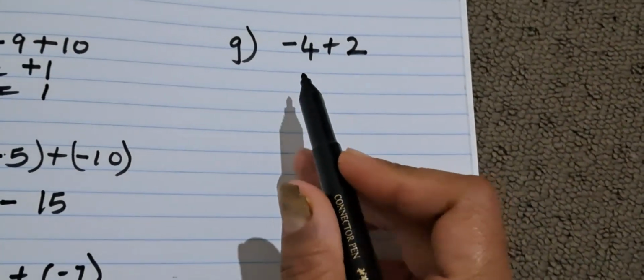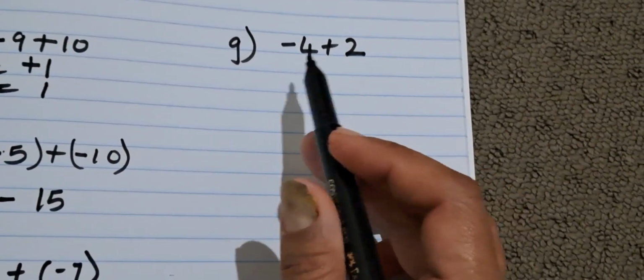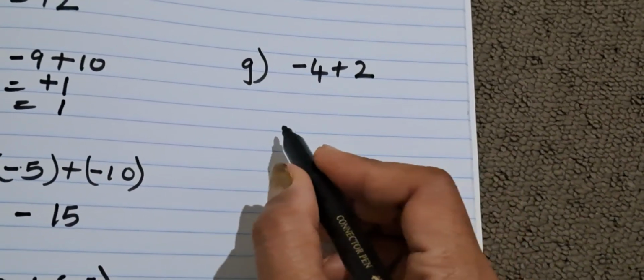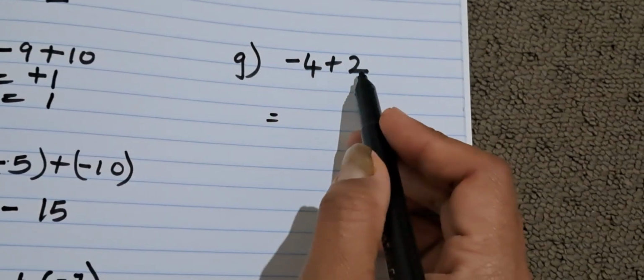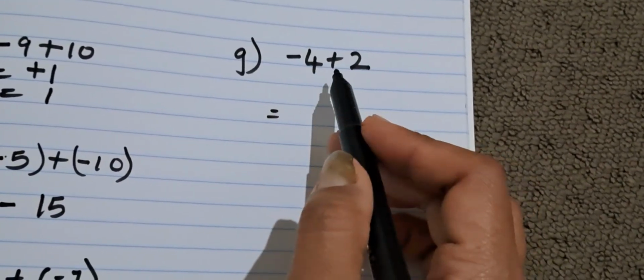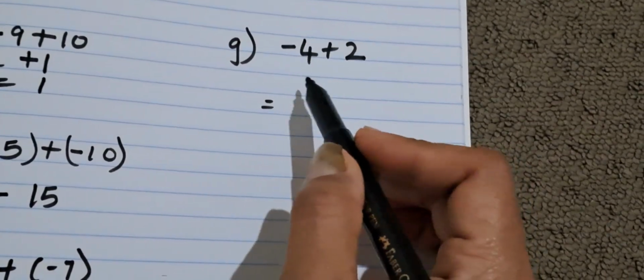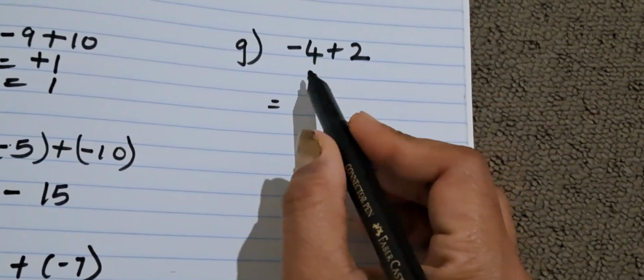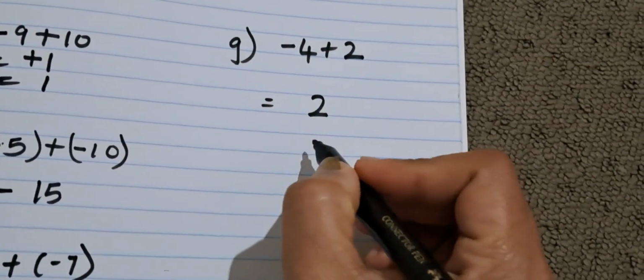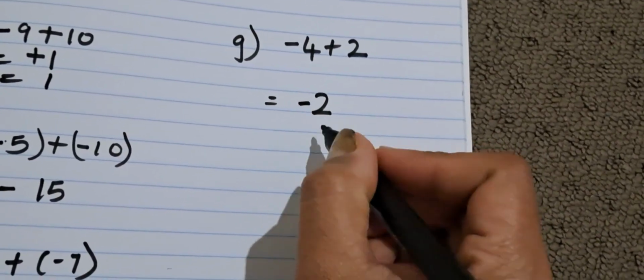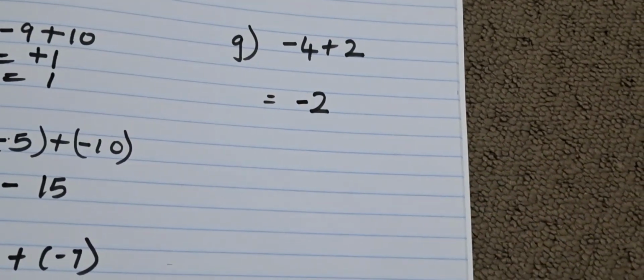Now let us see the next one. It is minus 4 and plus 2. When it is like this, what do we have to do? When one is negative and one is positive, we have to subtract and put the bigger number's sign. So which is big here? The negative integer is bigger. So 4 minus 2 is 2 and which sign? Minus. So the answer is minus 2.